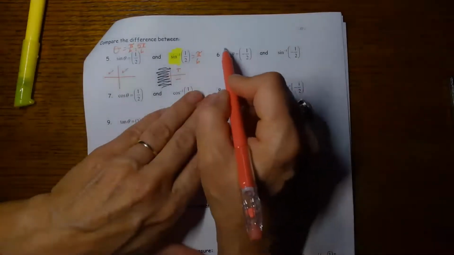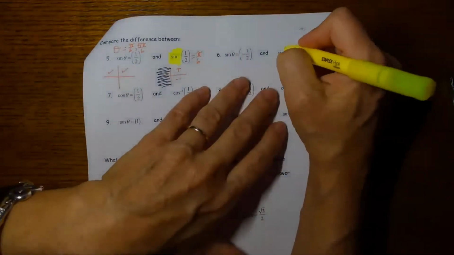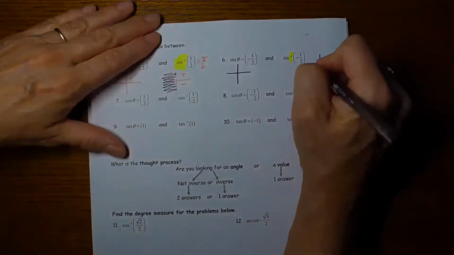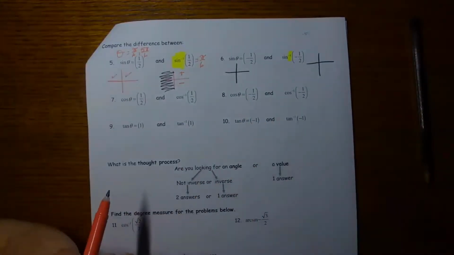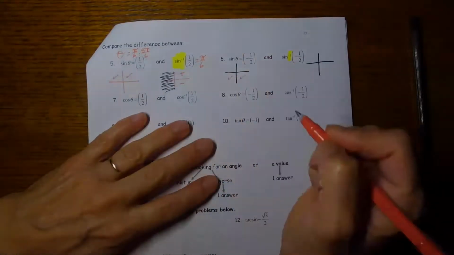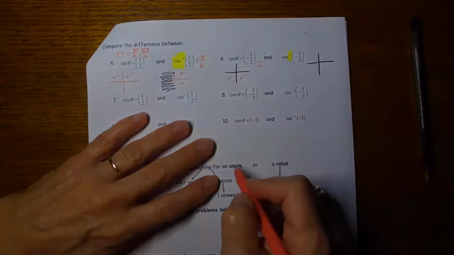Let's look at this one. Remember, these are the old ones that you've been doing since the last unit. This little guy is new. This is our new problem. So let's look. Okay. Sine is a negative 1/2. Which quadrants would sine be negative in? The bottom, right? So this is a 6 on the bottom, right?